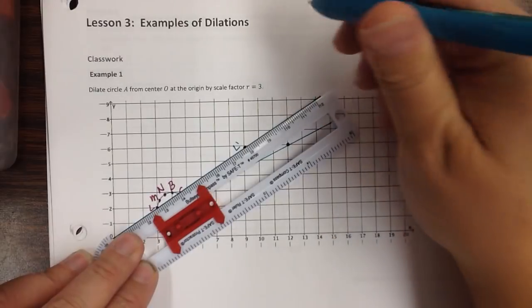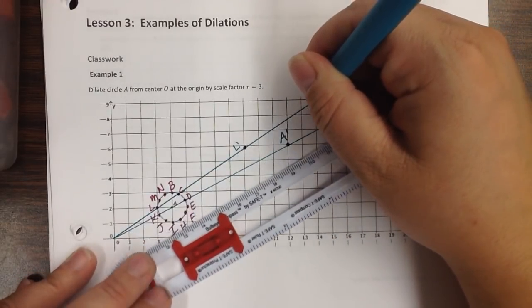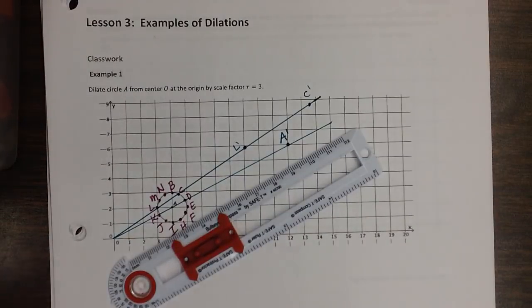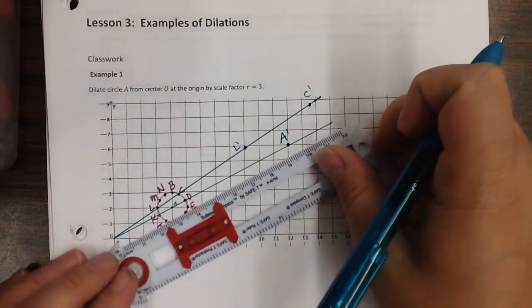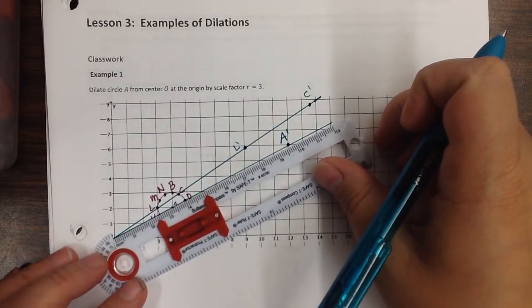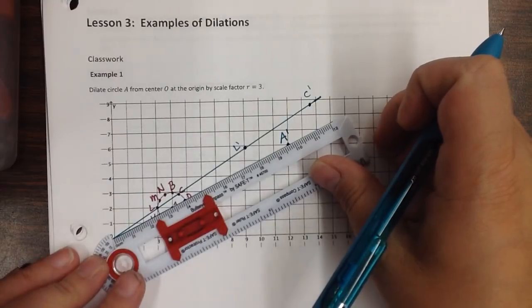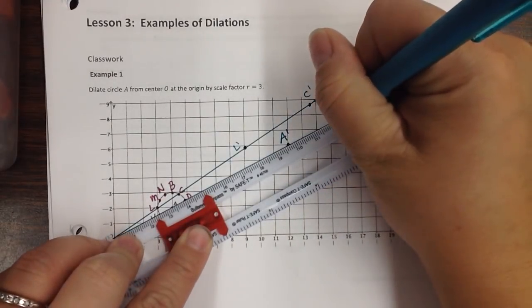So 11.7. And I try to, as much as possible, line it up. And I probably could have done D right here, being 4, so then 12.